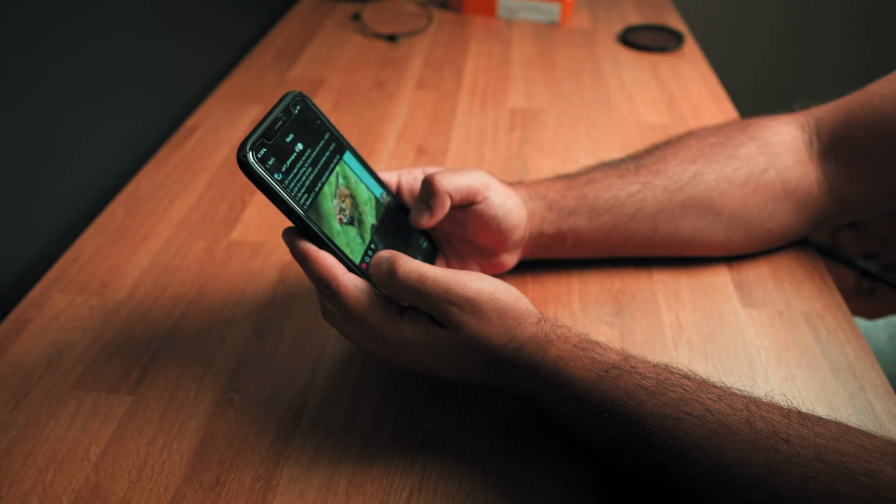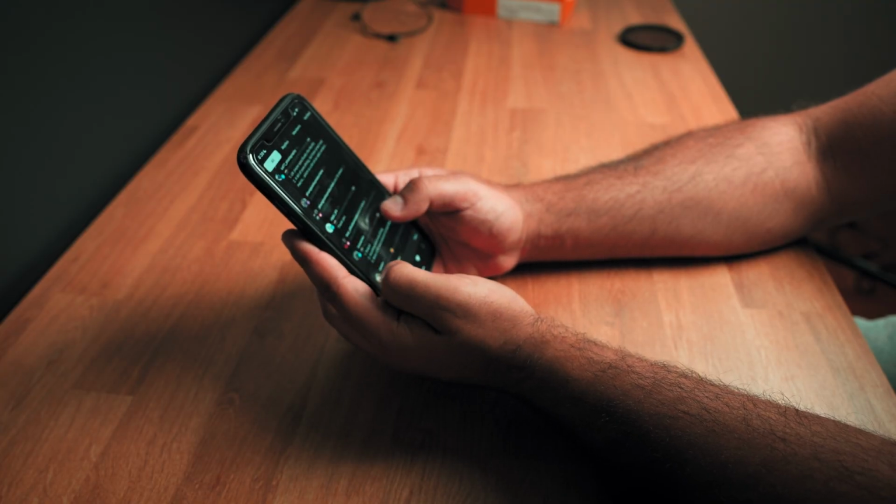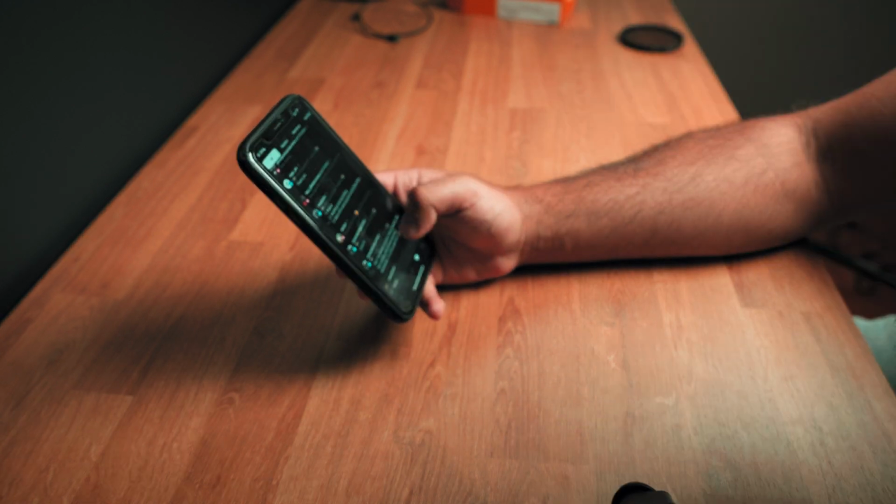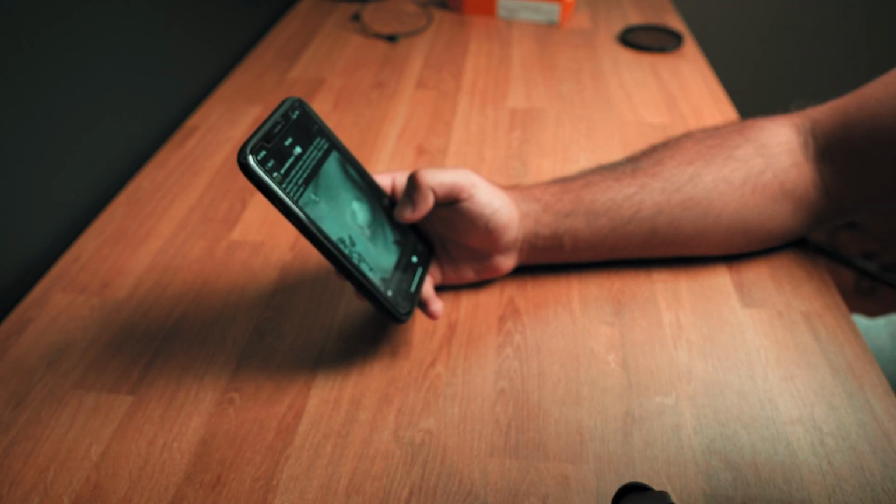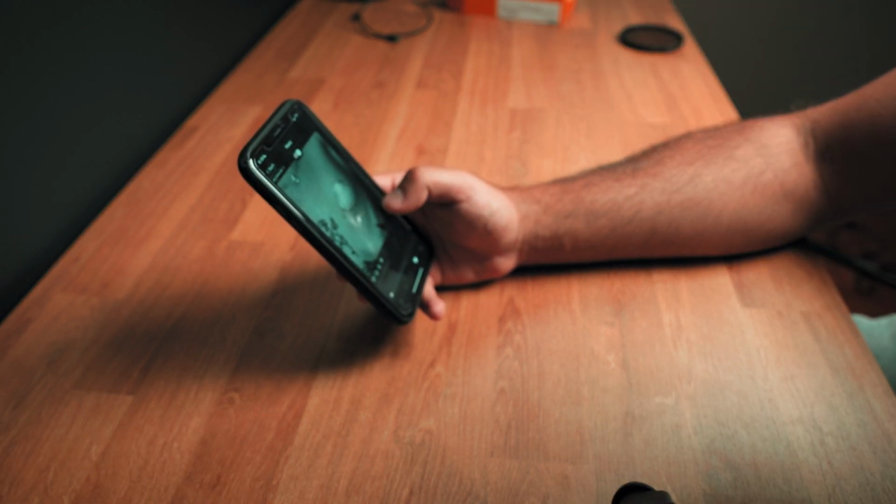I also really like the homepage and the algorithm because it's showing me photos and content I want to see. It's work from other photographers and other creatives. And it's so easy for creatives to share other creatives' posts or their work, which makes it super cool, something you can't do on Instagram unless you're sharing it to like your story.